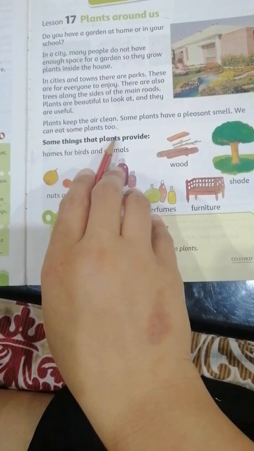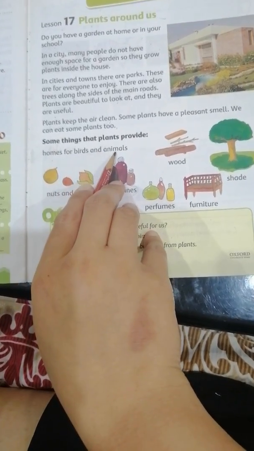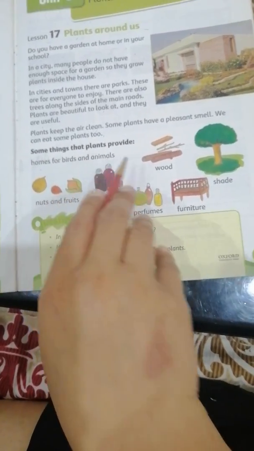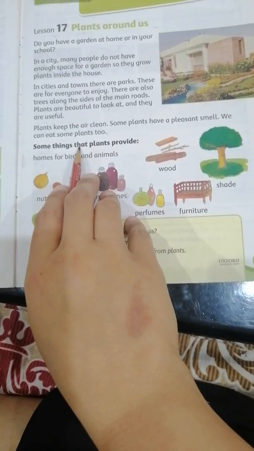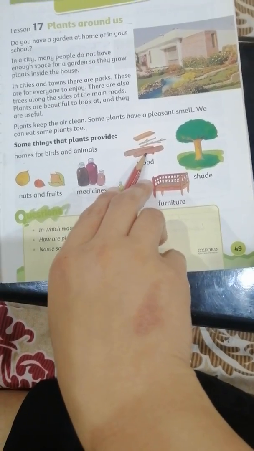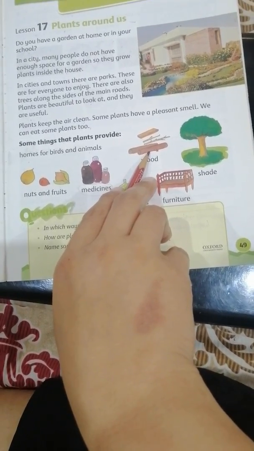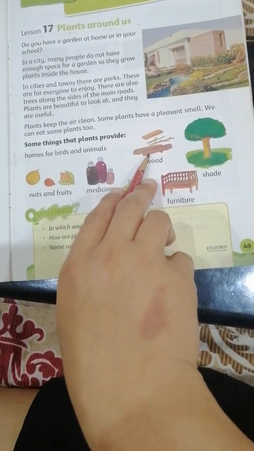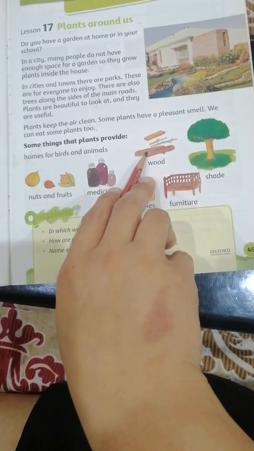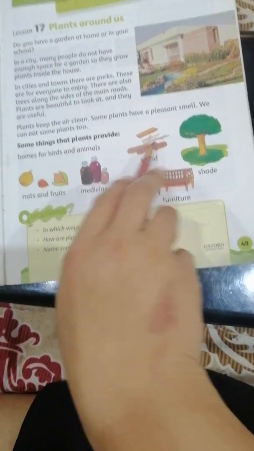Some things that plants provide. They provide homes for birds and animals. You know what plants provide to us humans? They provide us with wood. That wood we use to build houses. Remember, we did it in our unit on buildings. We use wood to build our houses as well. We have so many things in our house that are made out of wood.